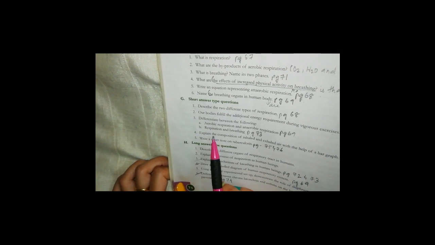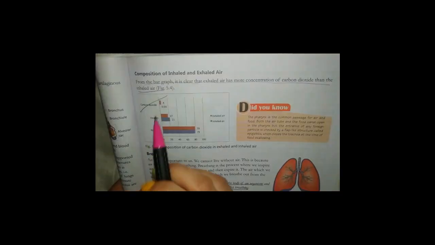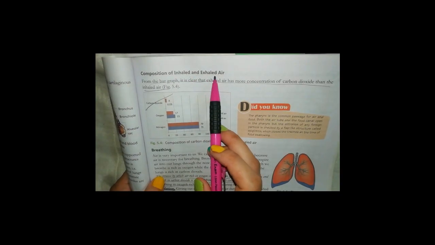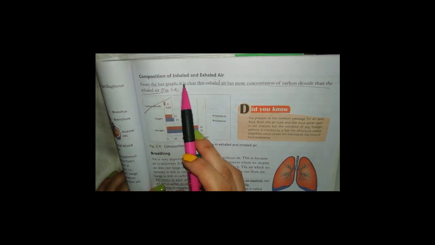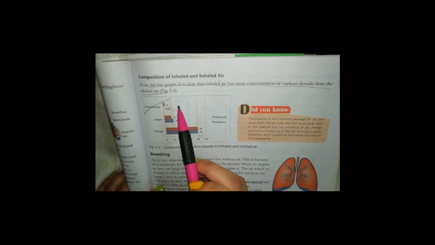Next one, explain the composition of inhaled and exhaled air with the help of a bar graph. For this, you turn to page 71, for number 4. I hope you can see composition of inhaled and exhaled air on page 71. You write from the bar graph, it is clear that exhaled air has more concentration of carbon dioxide than the inhaled air. And then you draw this bar graph.